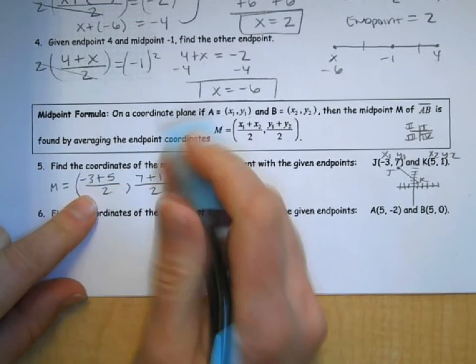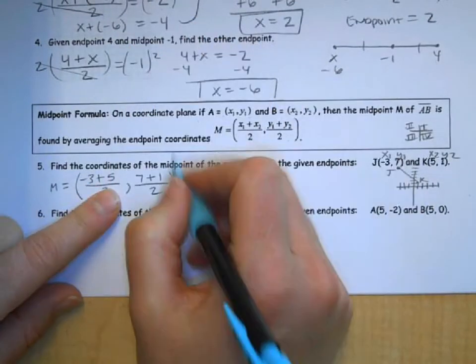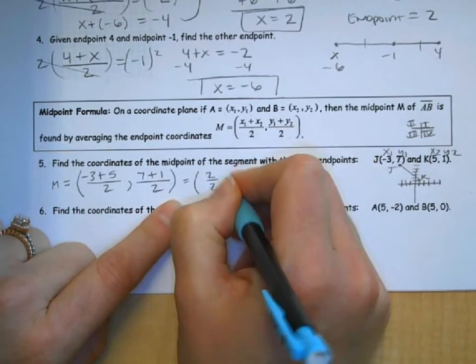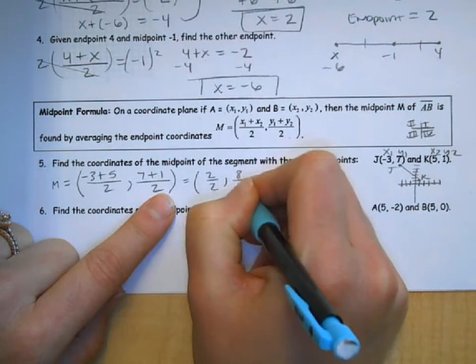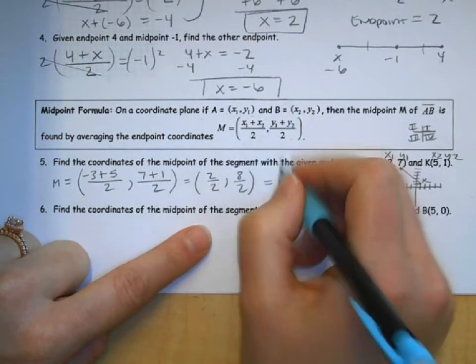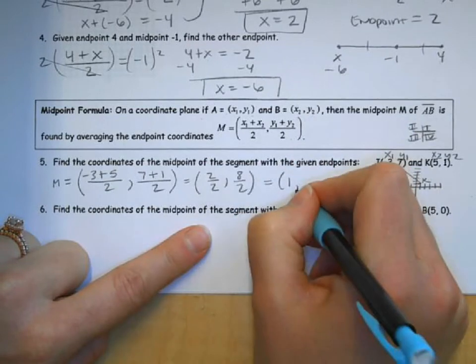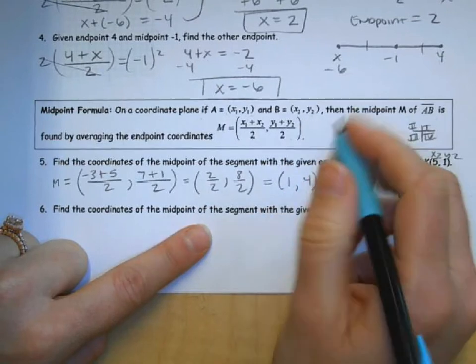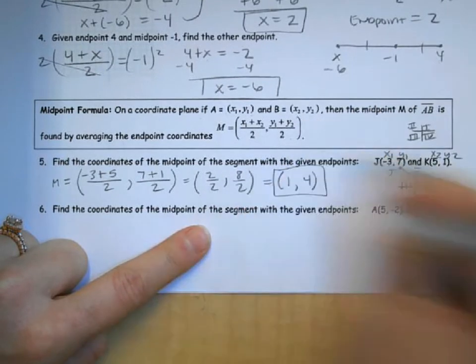So go ahead and take these separately. -3 plus 5, we end up getting 2, divided by 2. And then 7 plus 1 is 8, divided by 2. Now I'm going to go ahead and divide each of these by 2. 2 divided by 2 is 1, comma, 8 divided by 2 is 4. So this 1, 4, this is the actual midpoint on our coordinate plane here.